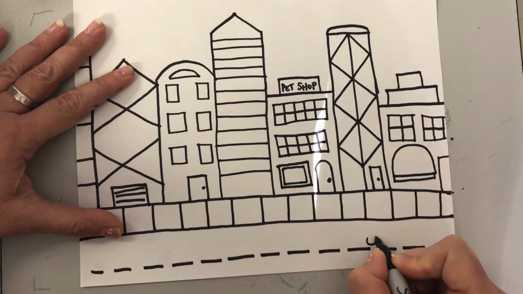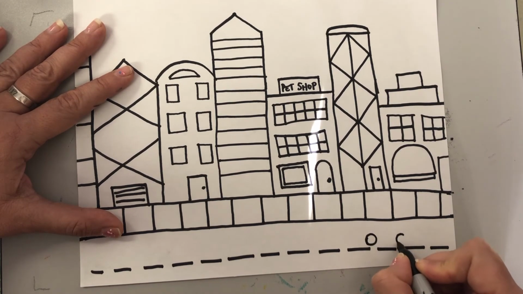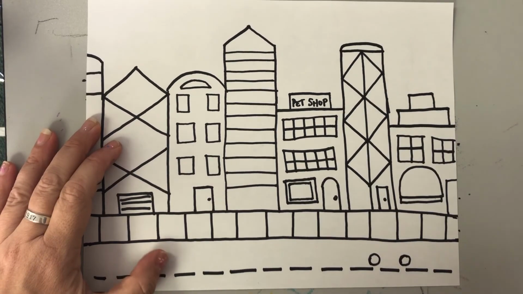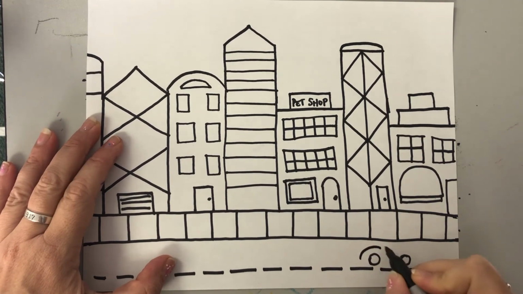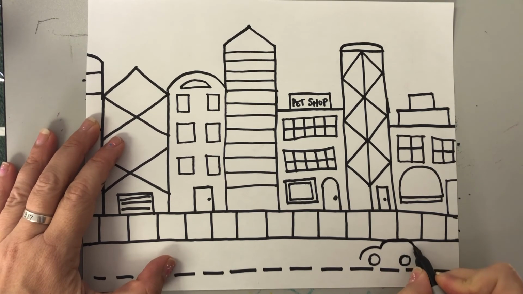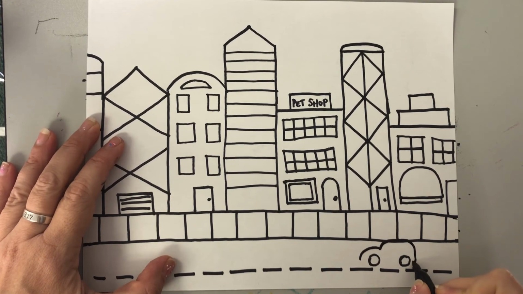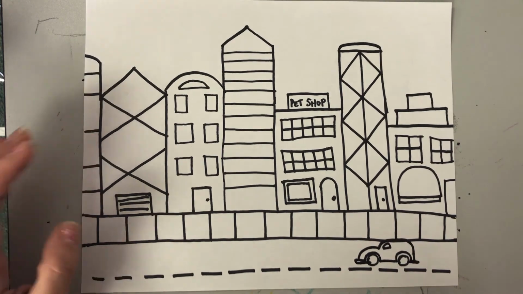Maybe I want to put a little car. I want him to show, so I'm going to make him small. I'm going to do a tire and a tire. All right, and I can use curved lines to draw a little, maybe a curve over my tire here, a curve over for the whole car, and then just curving it around those. And there's a little car.